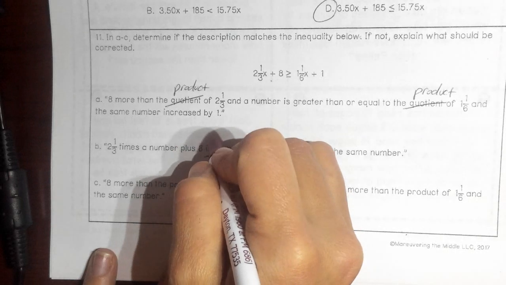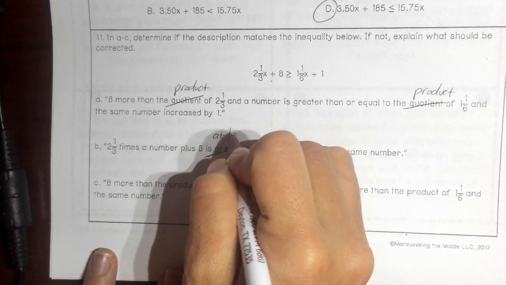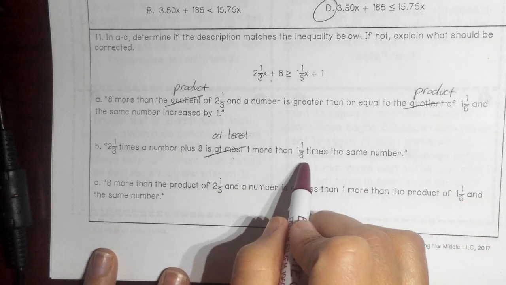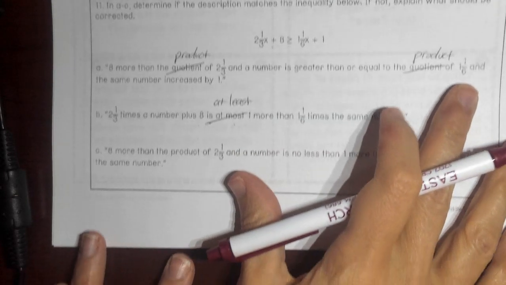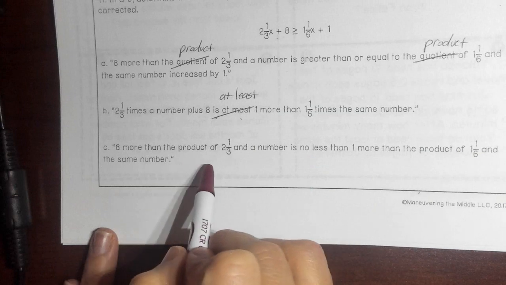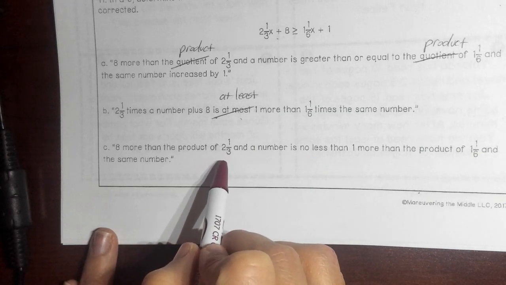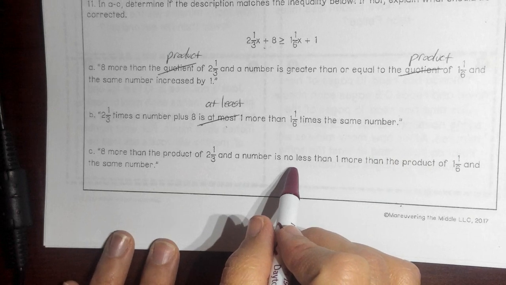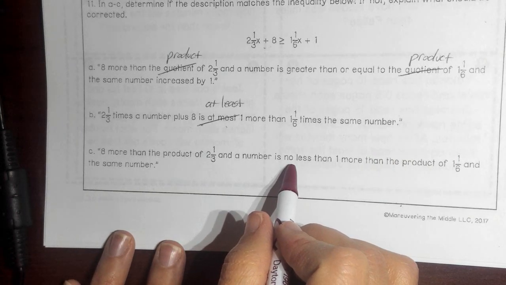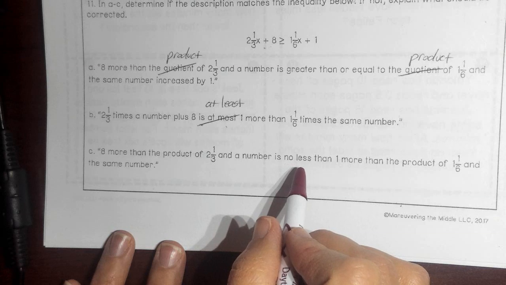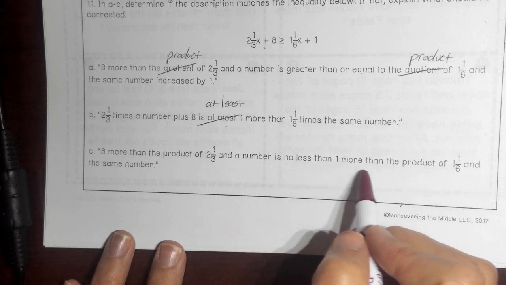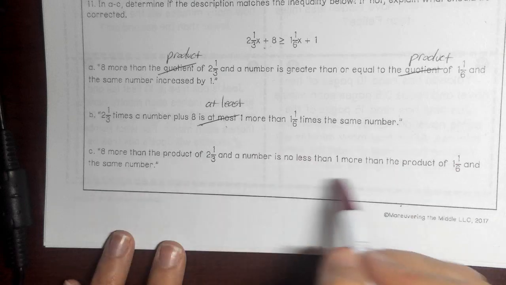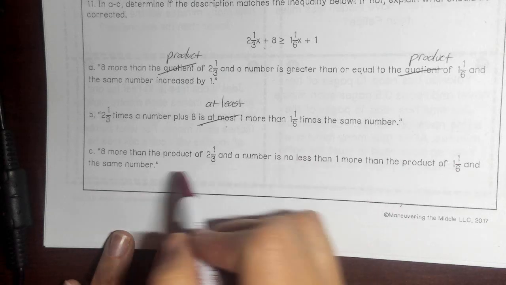This should be at least 1 more than 1 1/6 times the same number. 8 more than the product of 2 1/3 and a number is no less than. So if it's no less than, it would be greater than or equal to 1 more than the product of 1 1/6 and the same number. So this would be correct.